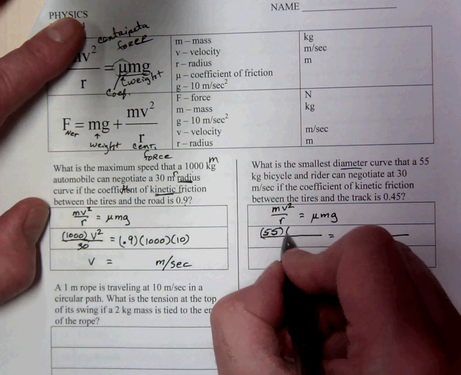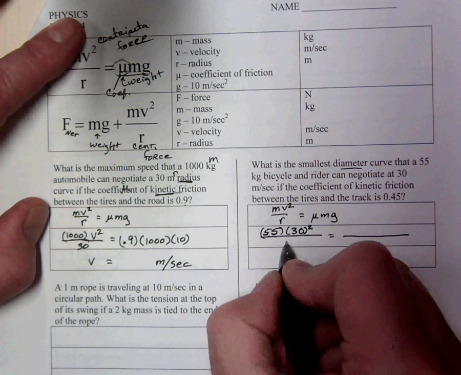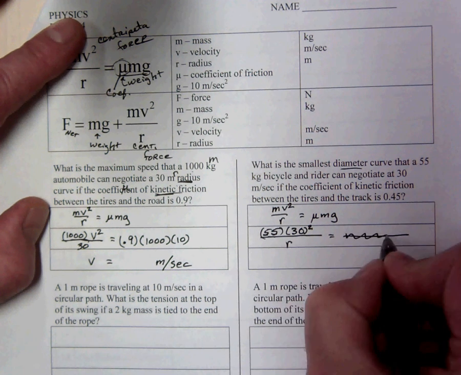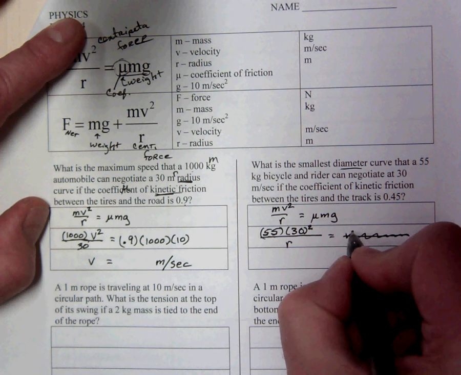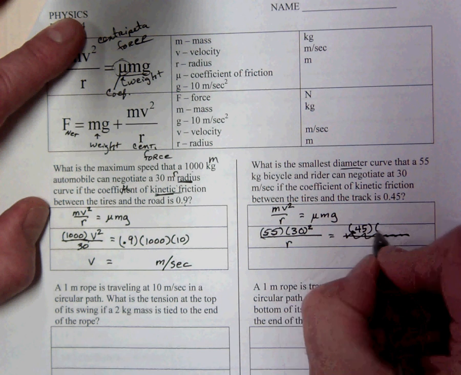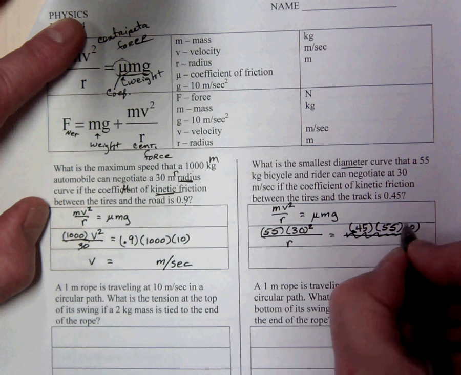And don't forget the little square. The radius, and we know the coefficient is 0.45, so it's kind of slippery. And 55 times 10.